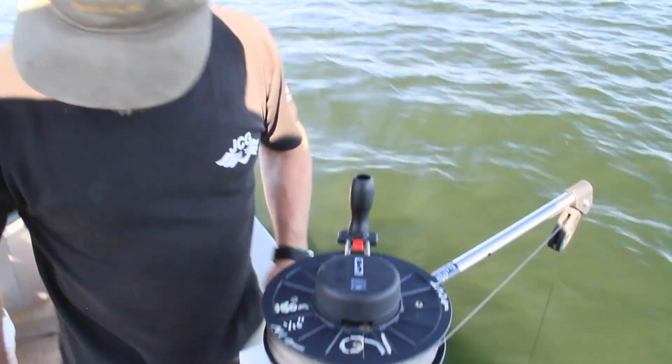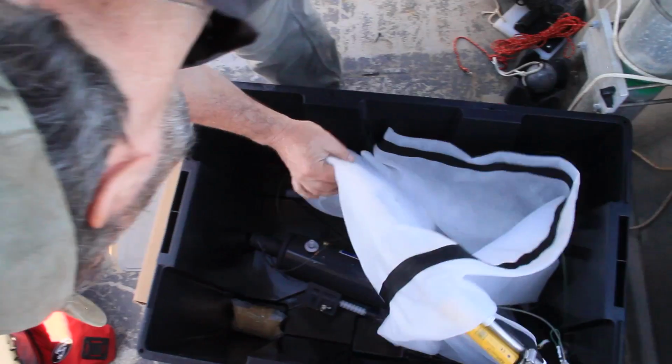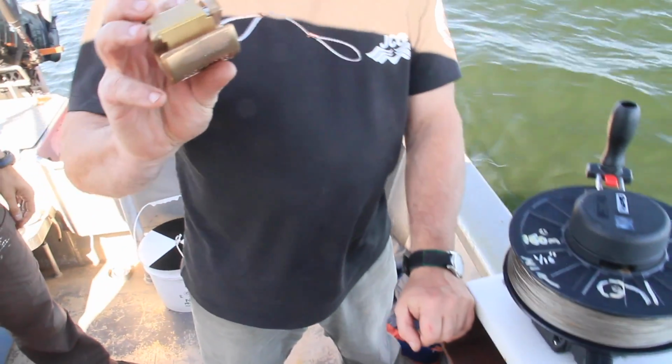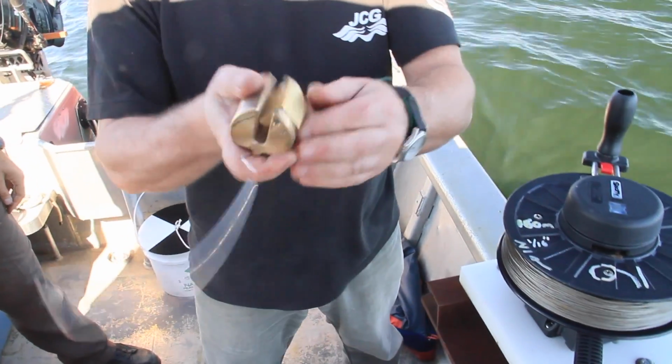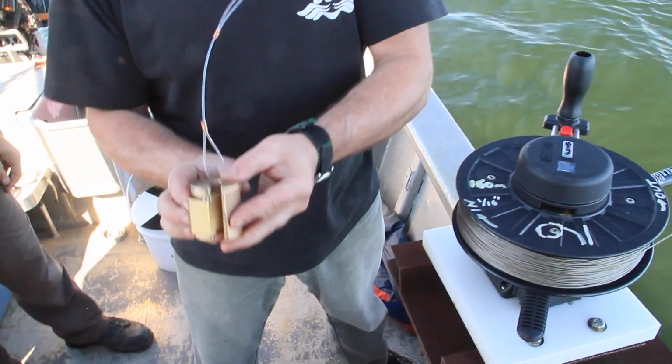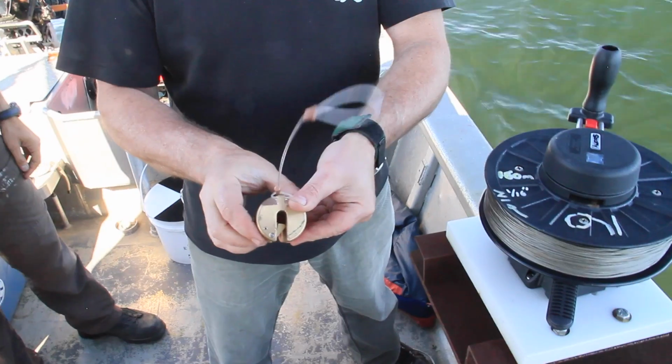Okay, brakes on, so I'll stop there. Oh, got one. This is what's known as a messenger. It's just a big block of brass. It has a little clip on it. Basically it clips around the wire. The clip holds it on.